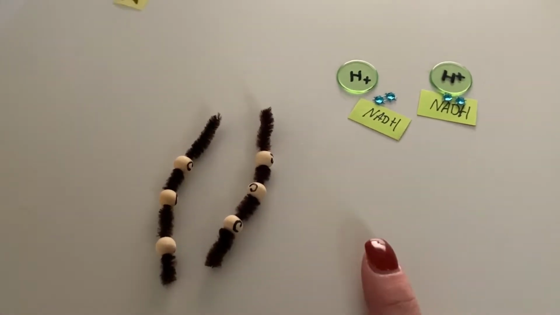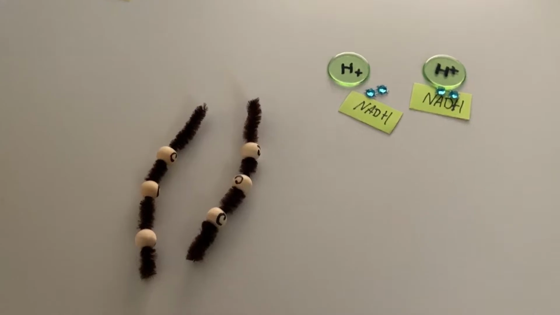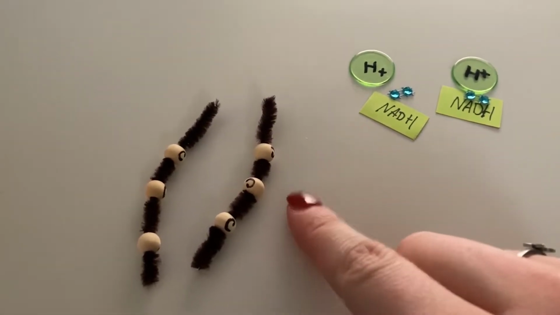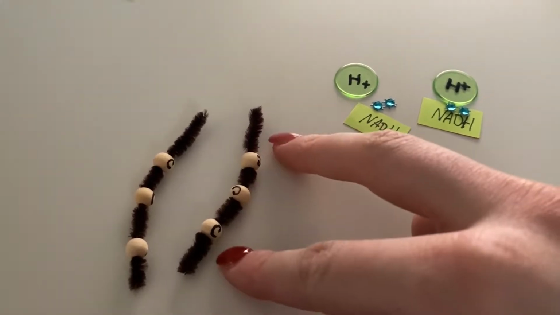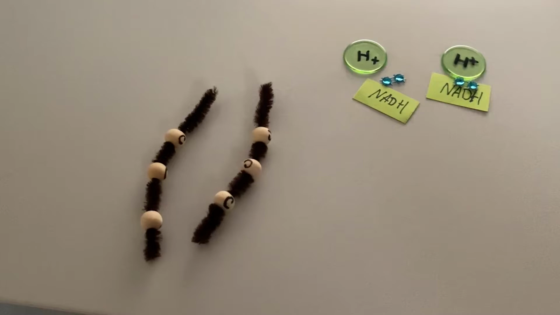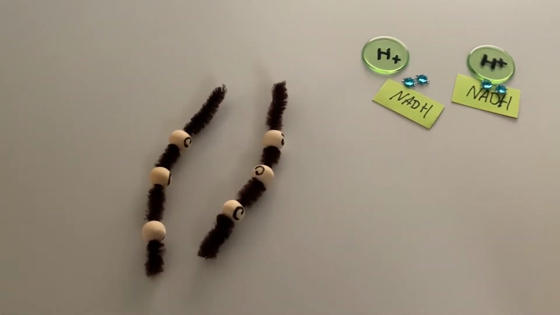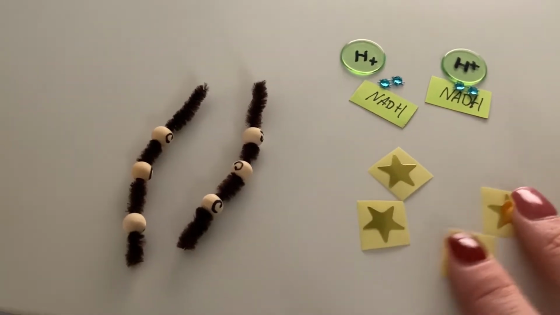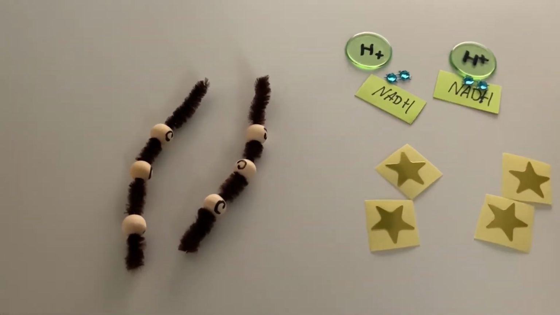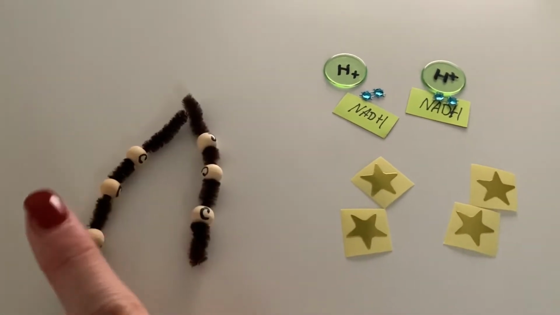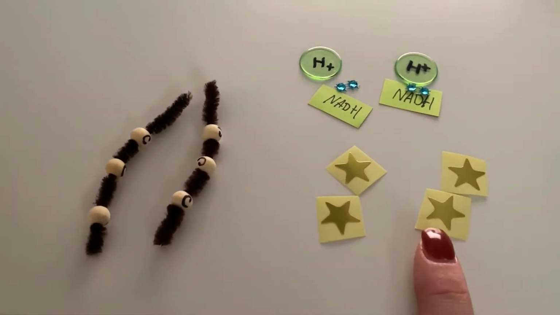So the last step of glycolysis is ATP formation. And so the 3-carbon molecules, each of them has 2 phosphates. Pretend there's 2 here and 2 here. And each phosphate from each 3-carbon molecule is transferred to 4 different ADP molecules, making them ATP. And this makes 2 pyruvate molecules and 4 ATP molecules.